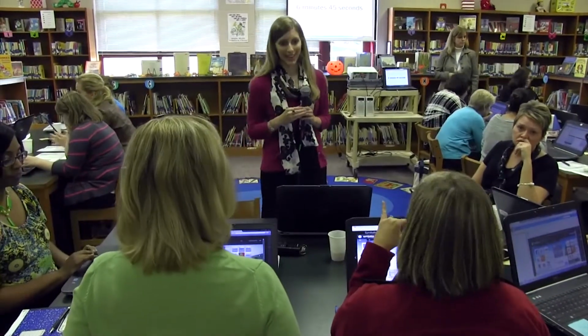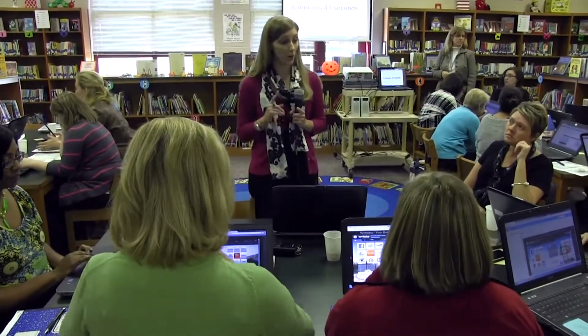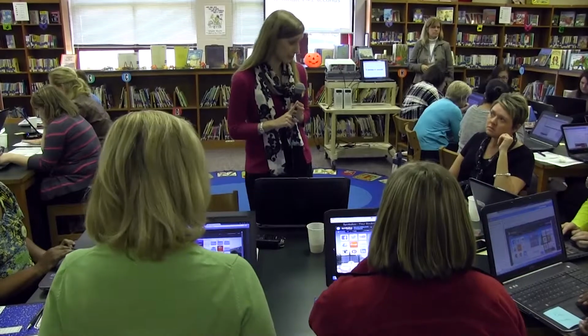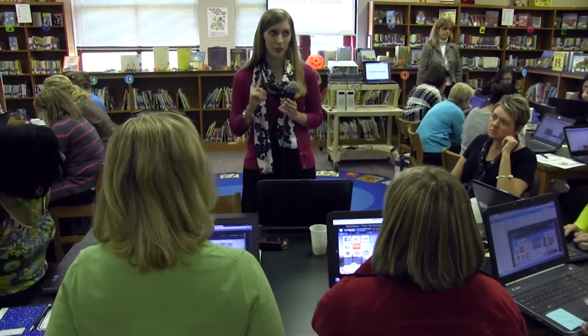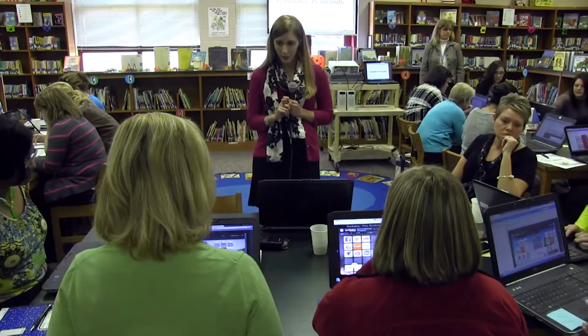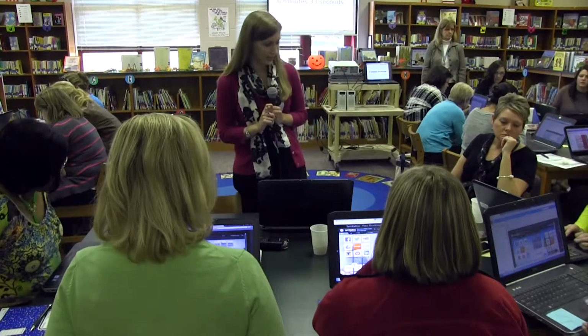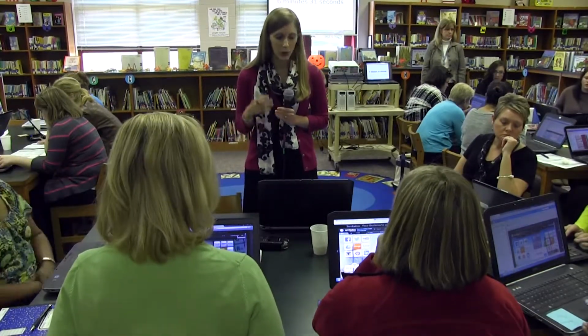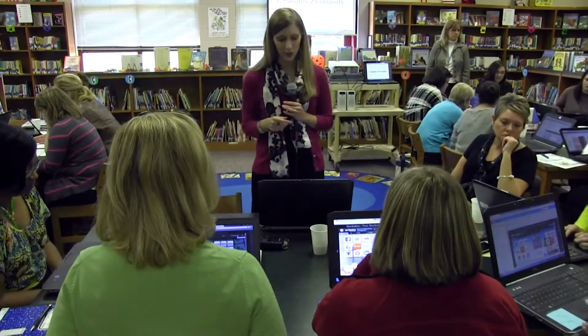Blair has been using it, yes. So your experts here are Blair, your librarian, Miss Graham, and also someone else, Miss G has used it with her kids too. So ask them for some help with Symbaloo if you have some more questions after this. But our goal today is to do a quick crash course in Symbaloo and create your accounts.